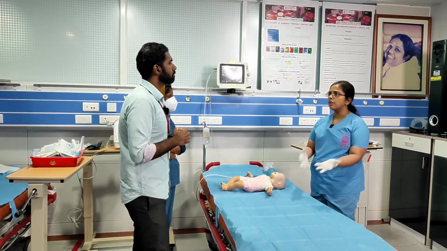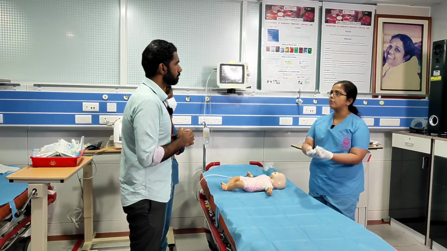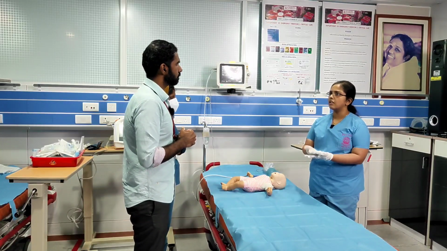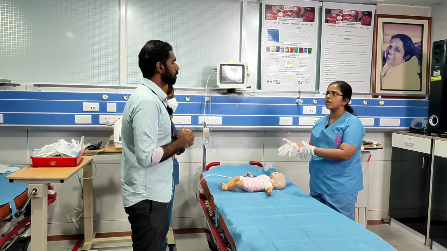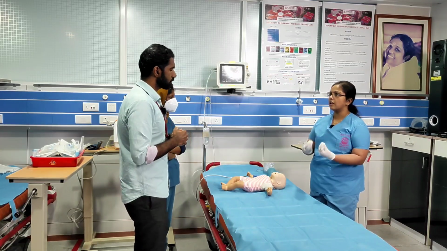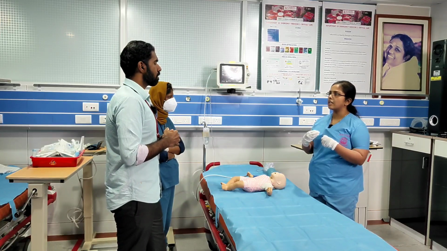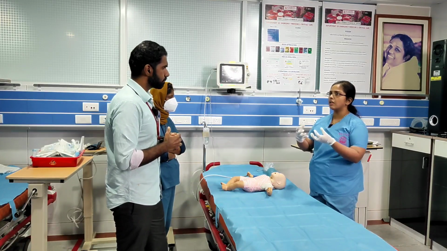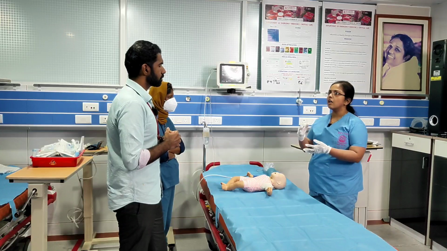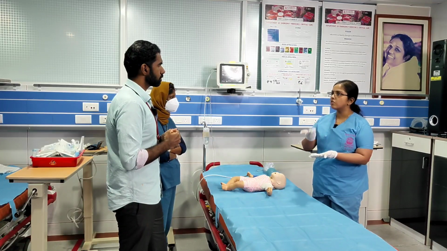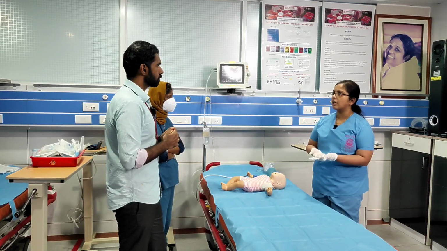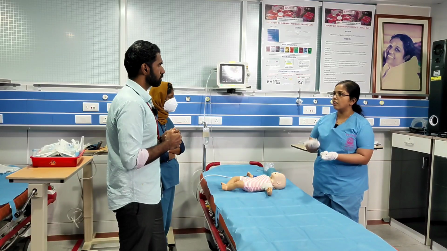So one thing is, during the arrest itself, we will have to tell the mother or the bystanders that the child has gone into cardiac arrest, because they should be prognosticated then and there. After that, we have to explain the gravity of the situation: once the child has gone into cardiac arrest, we are not sure how much the neurological outcome will be, or what the outcome will be.